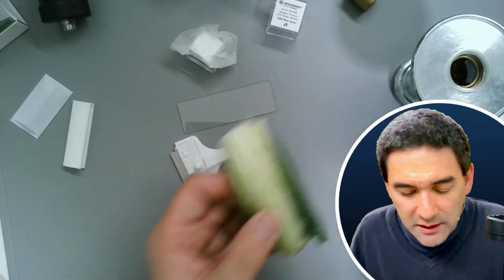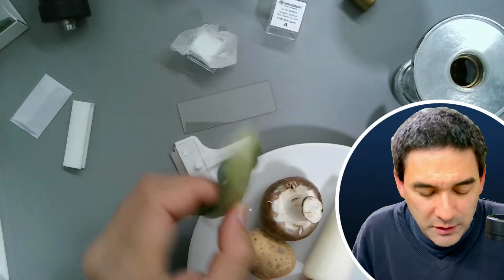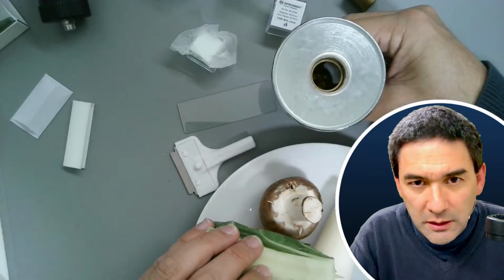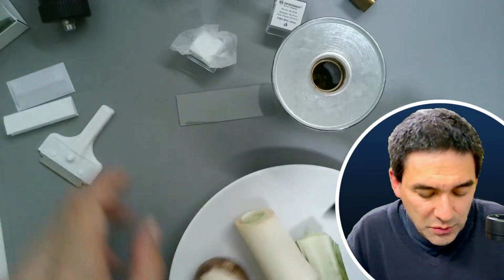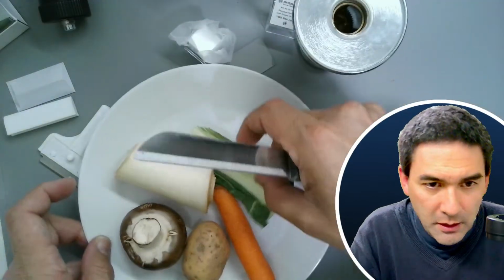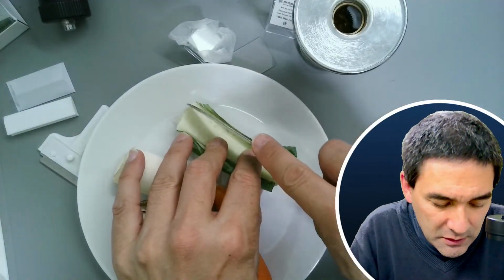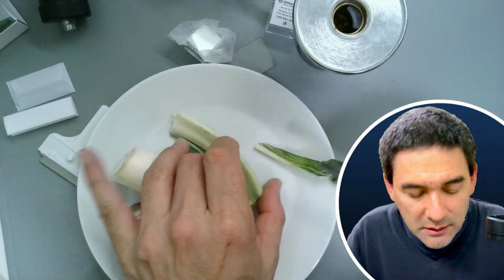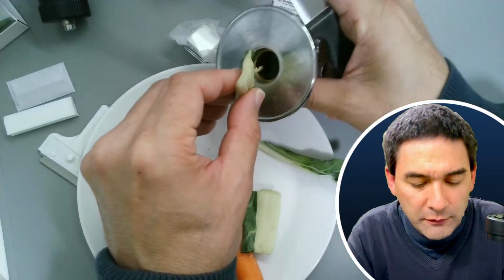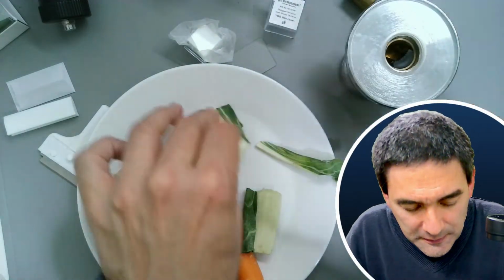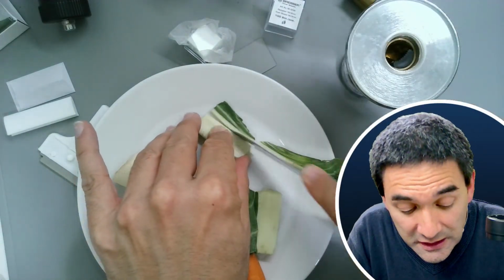I don't know which one to start off with. I'm going to try this cauliflower one here. And I'm going to put it in here, and then I'm going to see how this works. The first thing that I have to do is somehow cut it a little bit into shape, because I have to be able to fit it in there, right? Again, this one I have not tried yet.